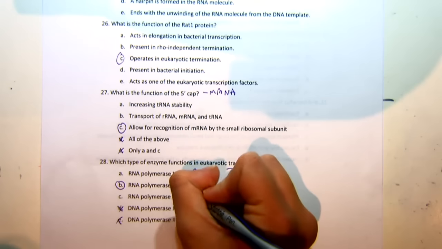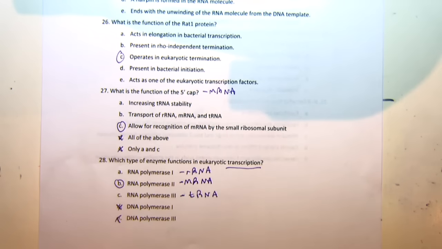So that means this one has to do with mRNA, because remember, in transcription, we're making our mRNA transcript. I know it produces some kind of rRNA. I don't know what specifically it does. But what's important to know is RNA polymerase 2 is the one that's actually making our mRNA transcript in transcription.